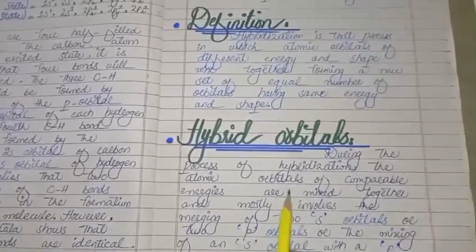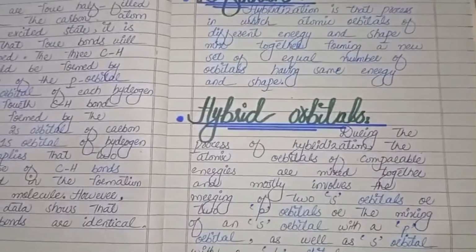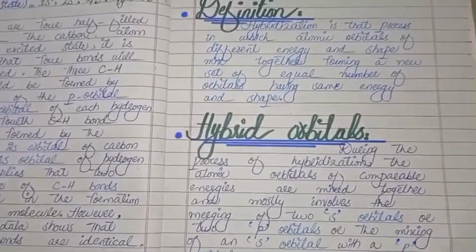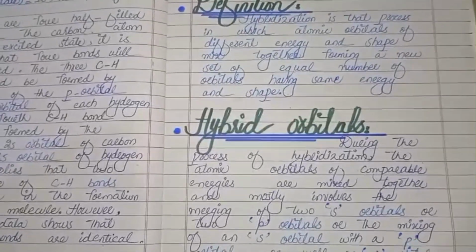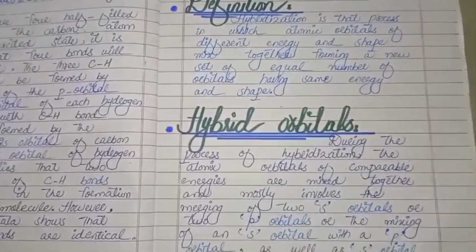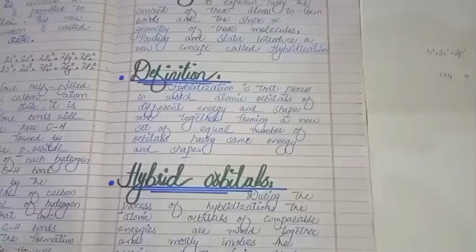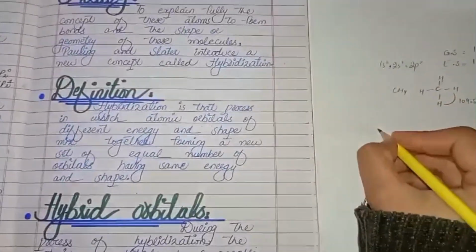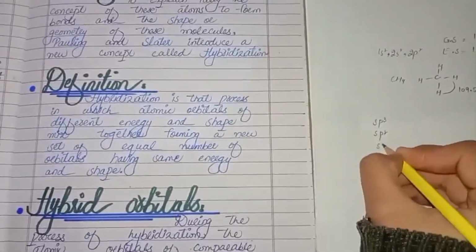During the process of hybridization, different atomic orbitals are mixed in different ways, such as 2s orbitals with 2p orbitals, or the mixing of 1s orbital with a p orbital, as well as s orbital with d orbital. There are 3 types of hybridization: sp3, sp2 and sp.